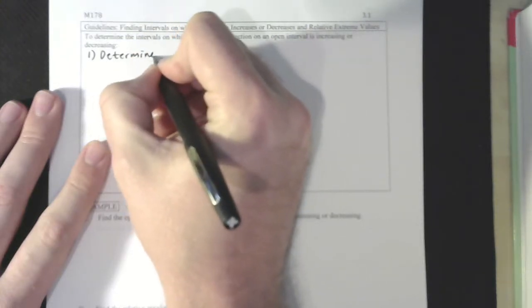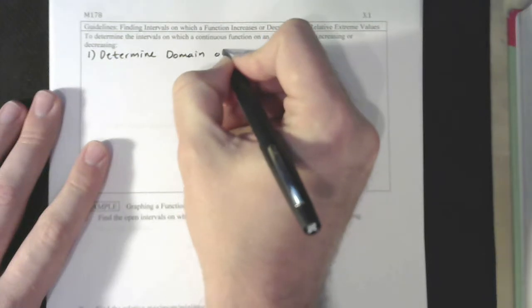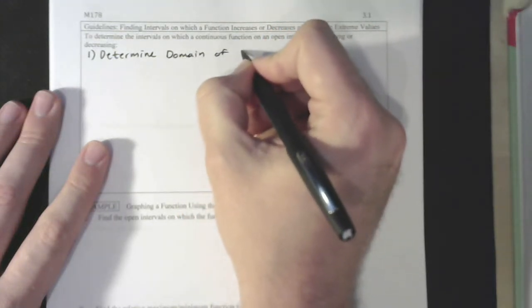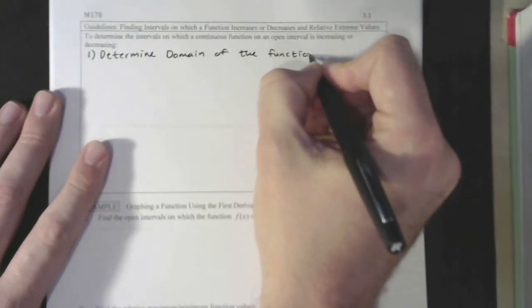The first is to determine the domain of the function. Right, we don't want to be looking at potential critical values that aren't actually in the domain. Then, take the derivative.